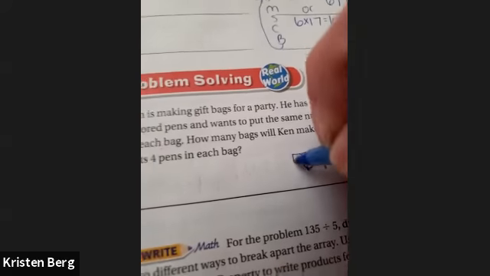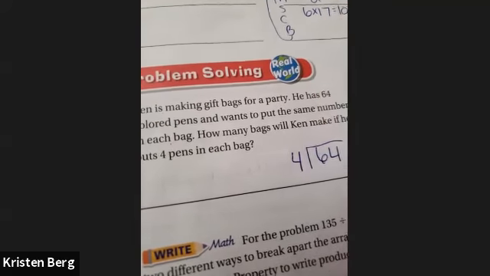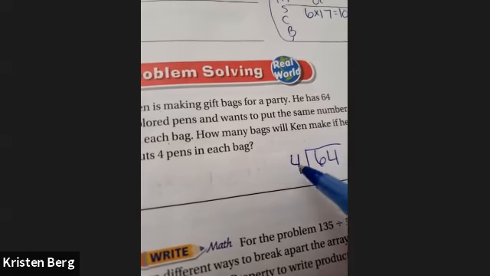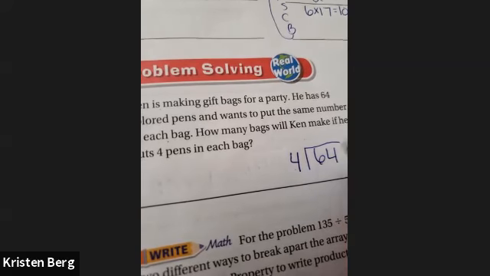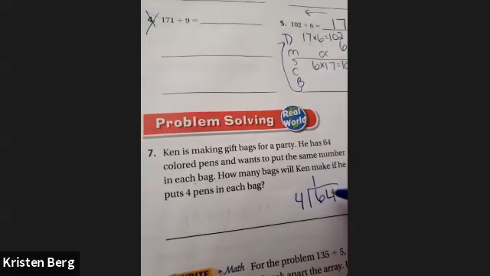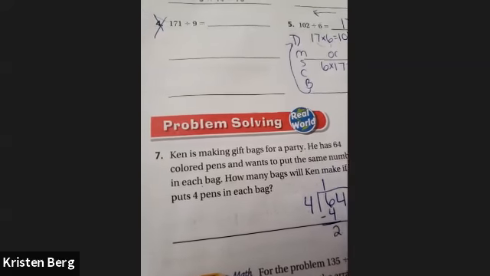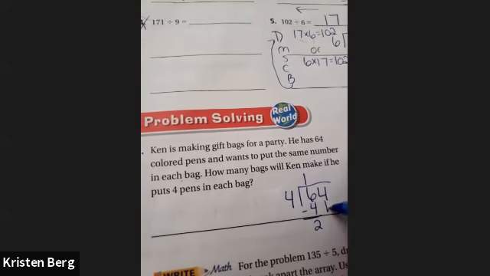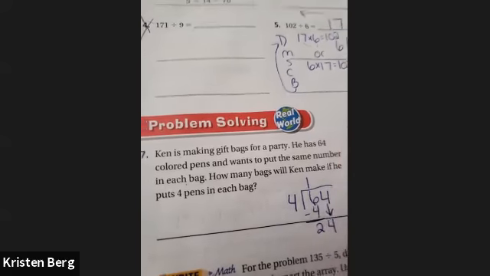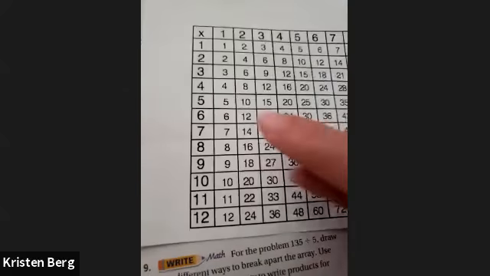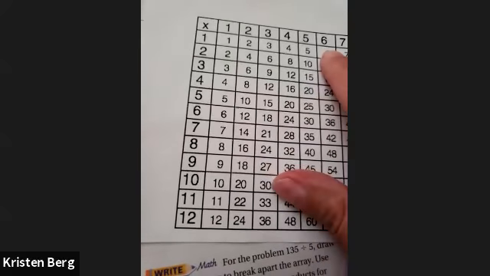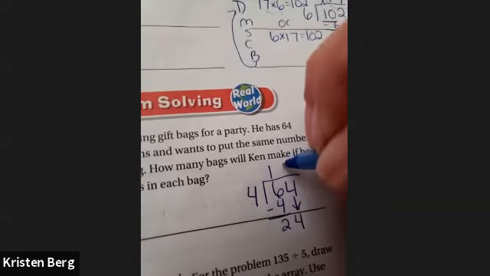So we're going to do this. 4 can go into 6 once. That would be 4. When you subtract, that would be a 2. Check it, you are good. Bring down your next number. Going by 4s, how many 4s can go into 24? That is 6 times.